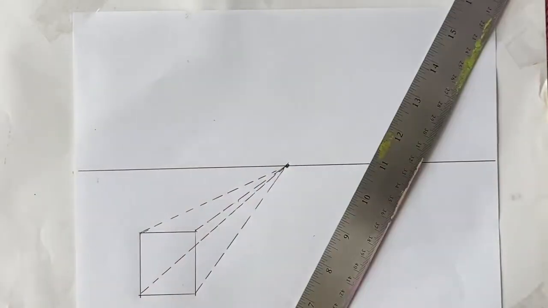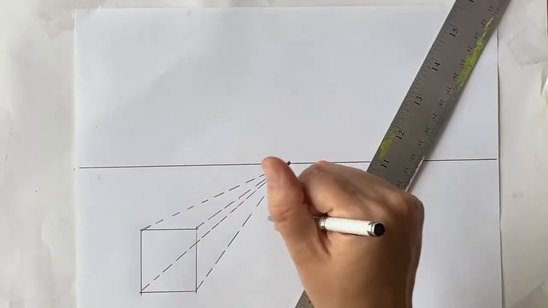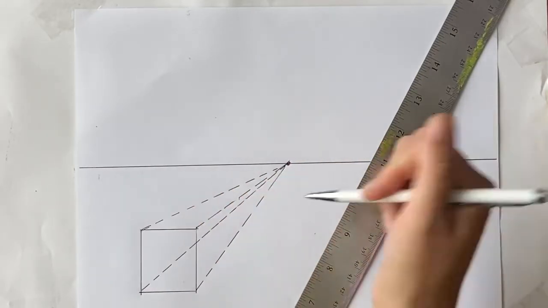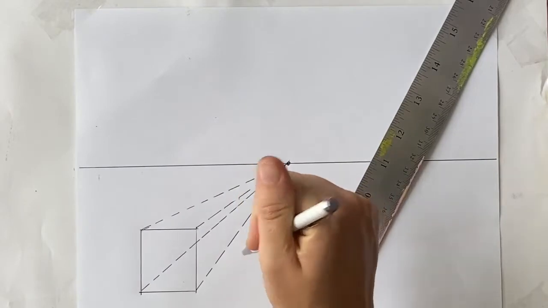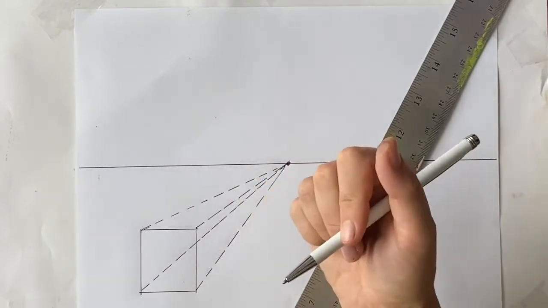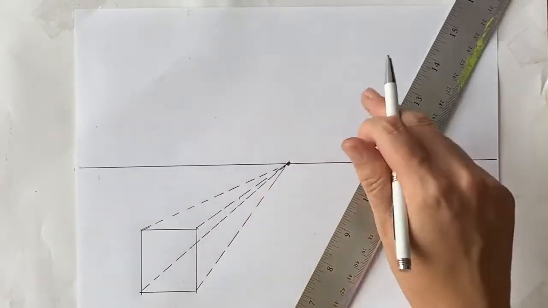Okay, so we're pretending that this box is see-through, and we can see all the sides through it and all the edges and all the corners. Most boxes, though, aren't made of glass and you can't see through them, but for this one it is.